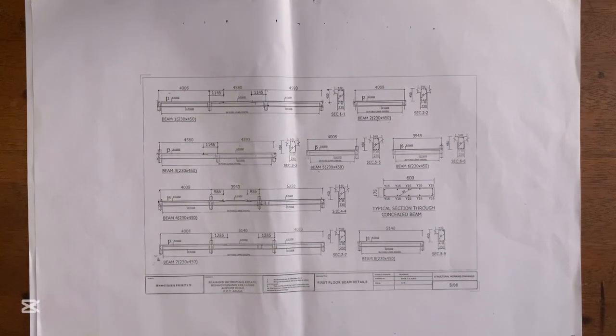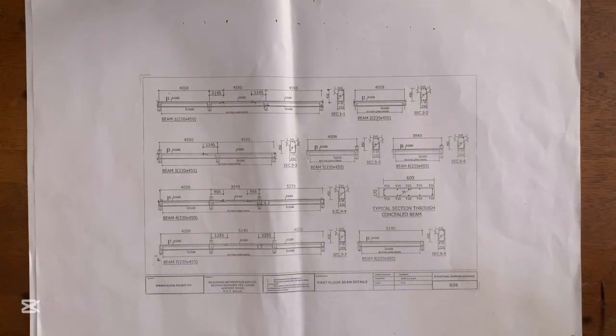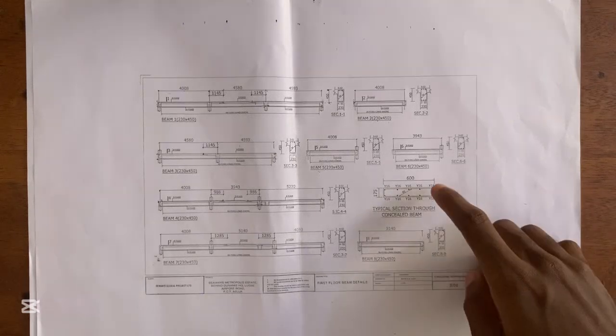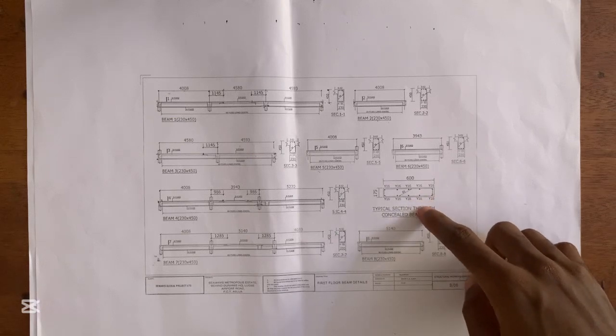Then you add everything together to get the total length of all the reinforcement, and then you convert it to tons. I'm sure this is not new to you if you have been on this channel. Conversion of reinforcement from linear meters to tons shouldn't be a difficult thing. So you continue the process till you finish all the reinforcement inside of the beams. The process is also the same when you're talking about measuring for your concealed beams.